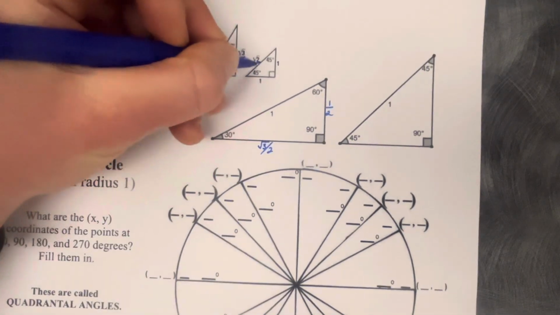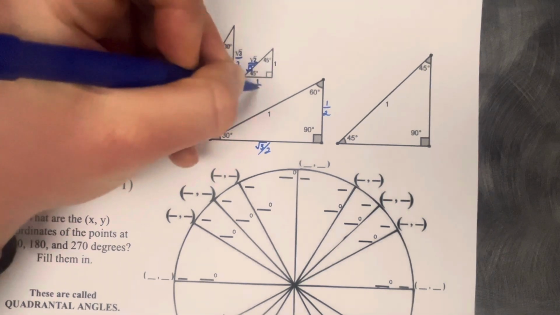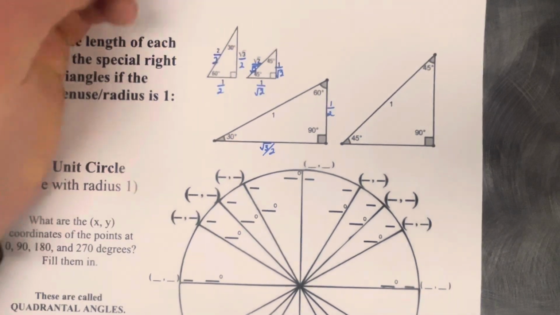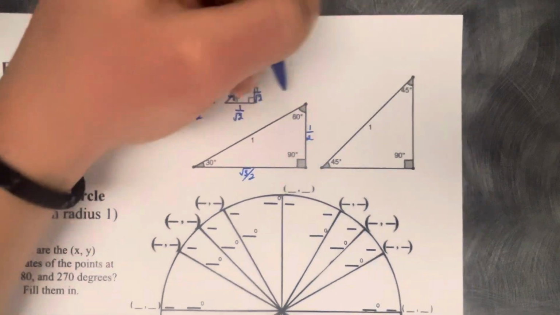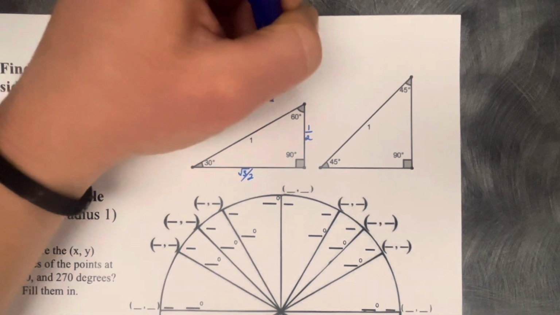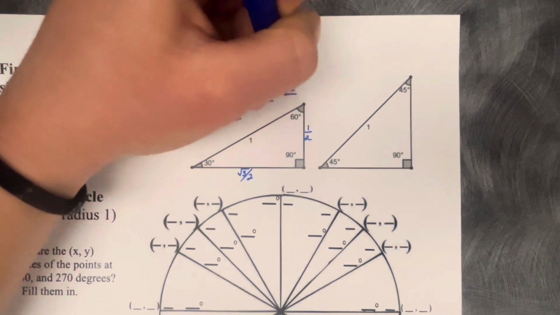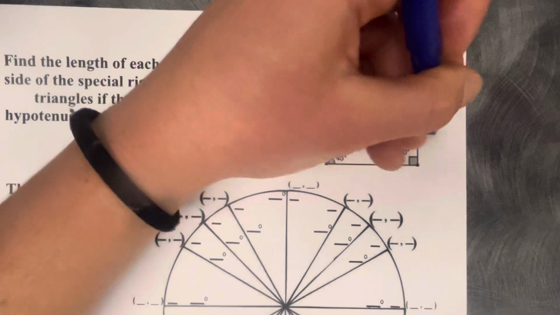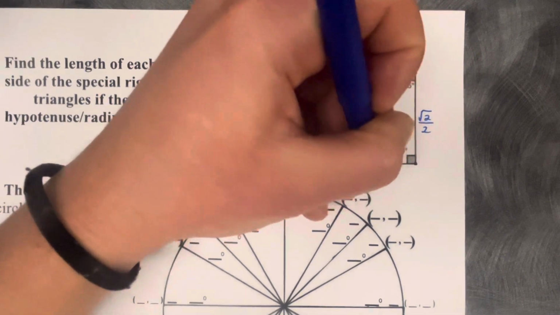So we're going to divide everything by root 2. Now if we divide by root 2, we get this ugly fraction that we need to rationalize. Multiply by a fancy form of 1, root 2 over root 2, and we get root 2 over 2. So our legs become root 2 over 2, and our hypotenuse becomes 1.